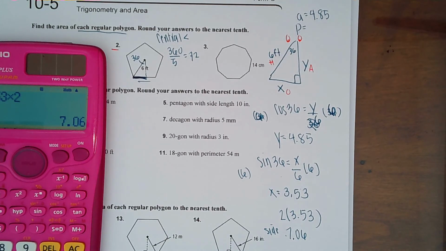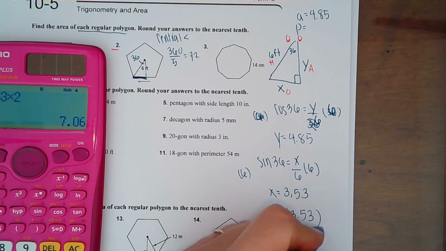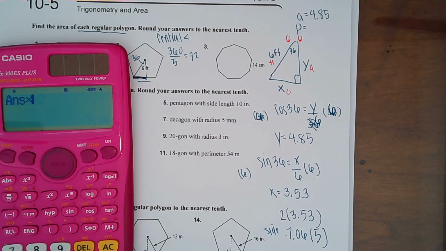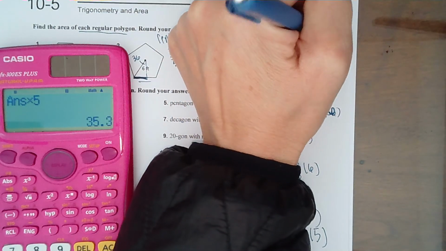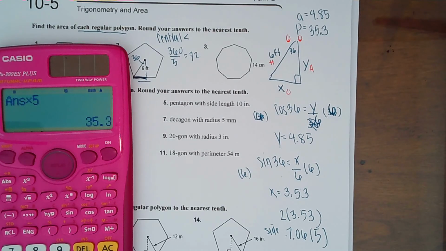Well, I need to figure out what in the world my perimeter is. Well, it's a pentagon, so it has 5 sides. So I'm going to take that and multiply it by 5. And I will get a perimeter of 35.3.